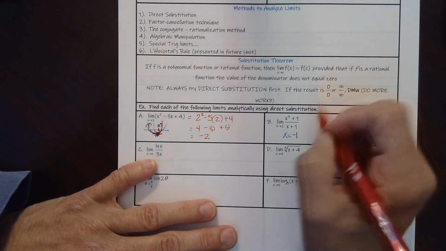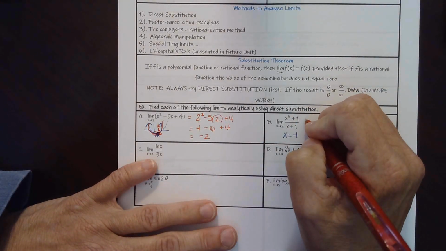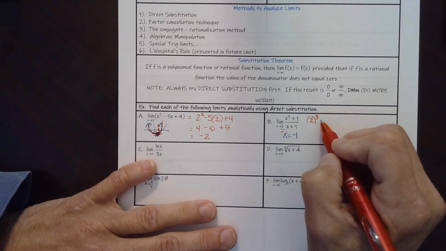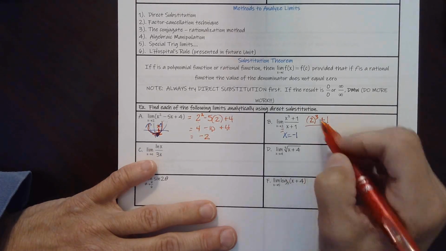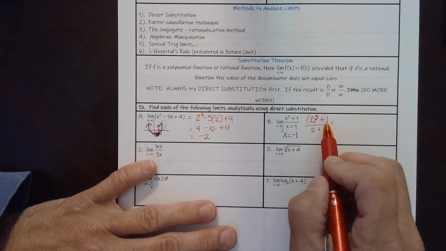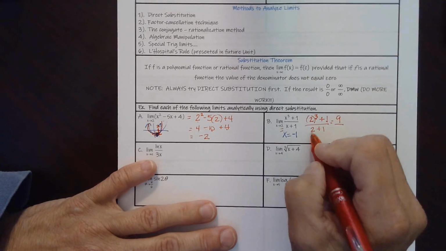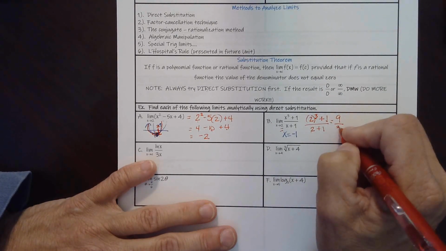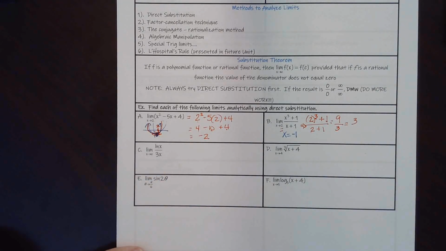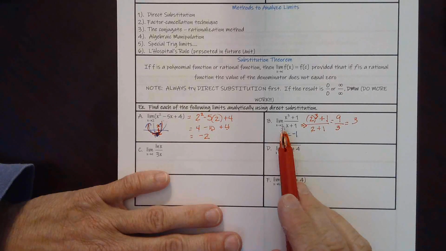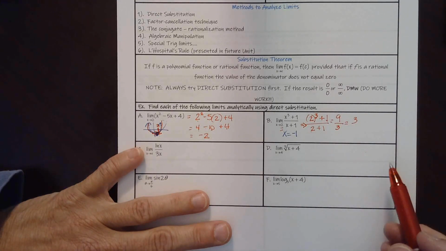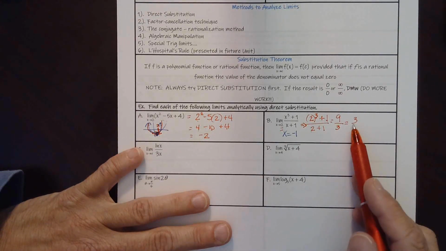So when I substitute the x value of 2, I get 2 cubed plus 1, and I will divide that by 2 plus 1. All right, 2 cubed is 8, 8 plus 1 is 9, 2 plus 1 is 3, and that reduces to 3. So, as x approaches 2, the y value of this is 3. So, this is the limit.